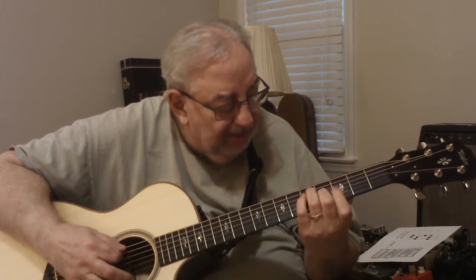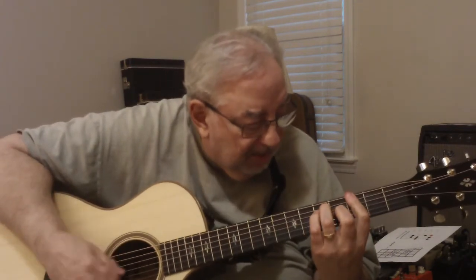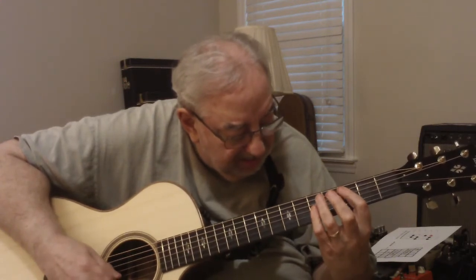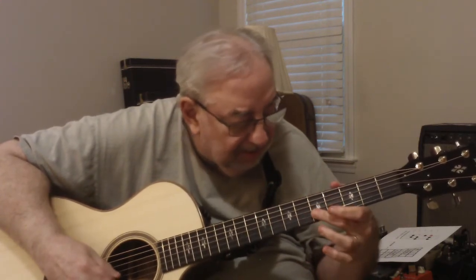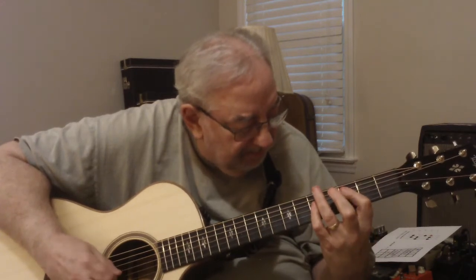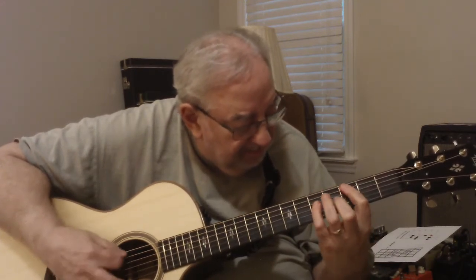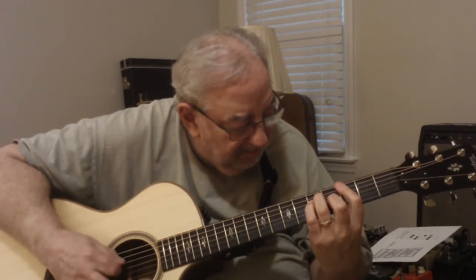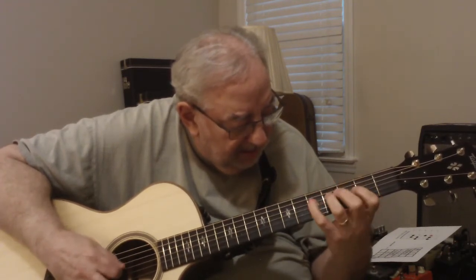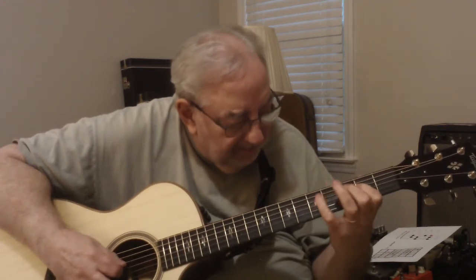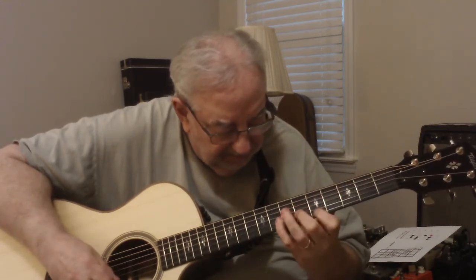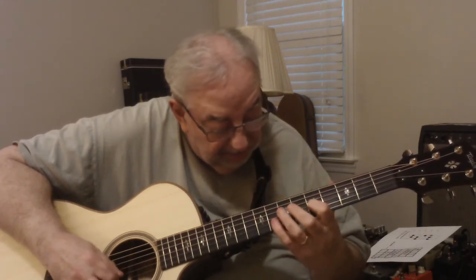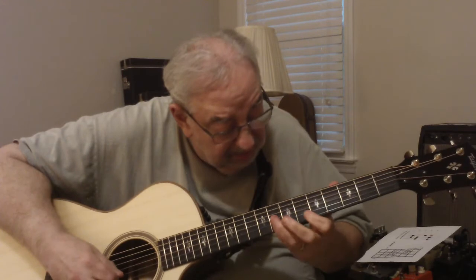So the only difference, let's look inside the chord, between this form and that form is because of where the third is. Third, first, fifth, root, fifth, third.